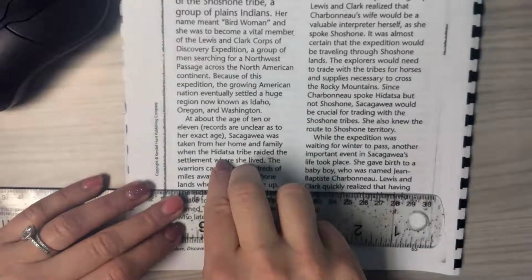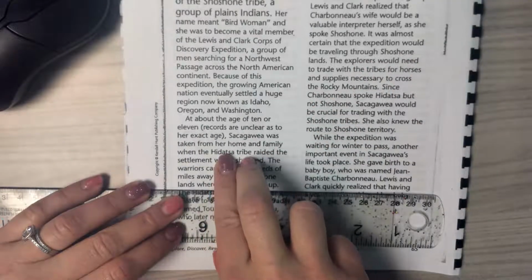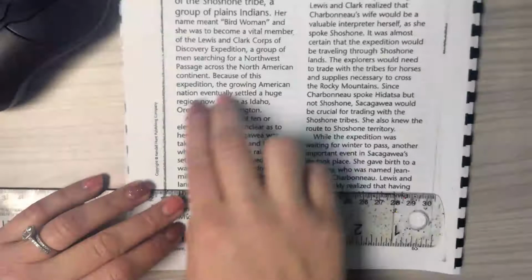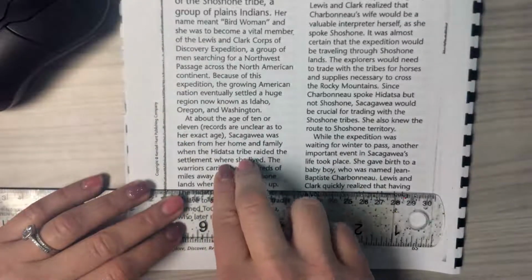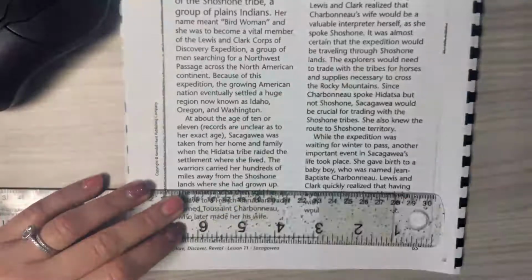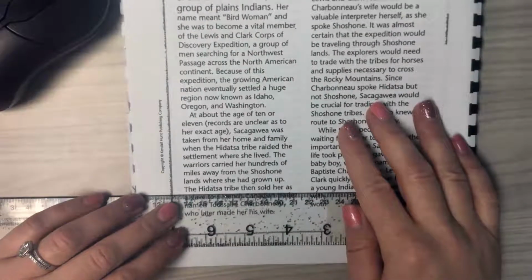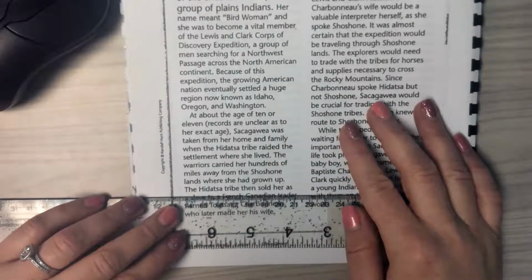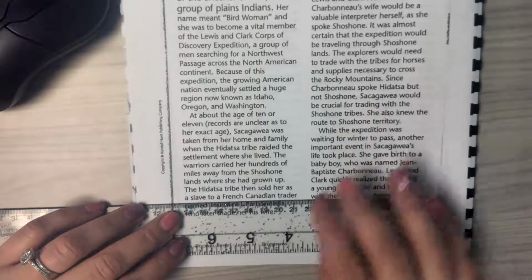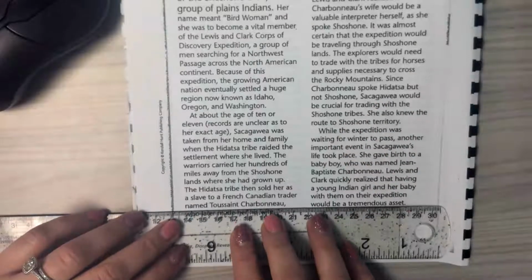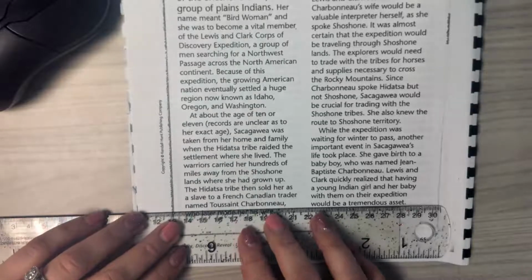So what had happened here is a different Native American tribe had attacked the Shoshone tribe, and they took Sacagawea with them when they left. The Hidatsa tribe then sold her as a slave to a French-Canadian trader named Toussaint Charbonneau.